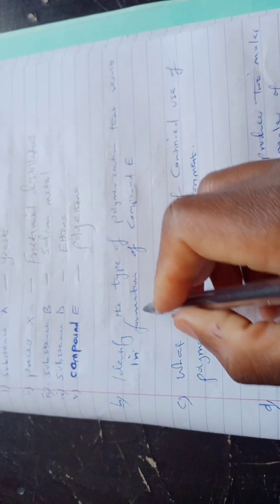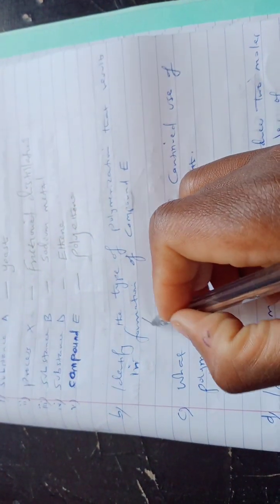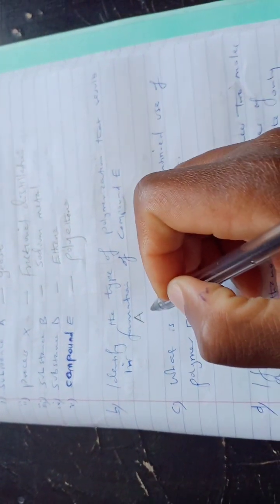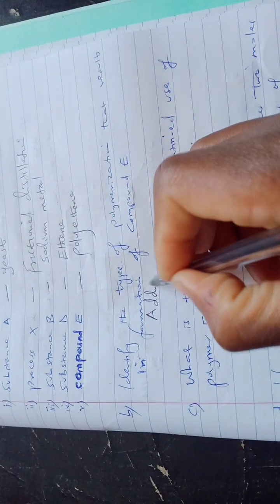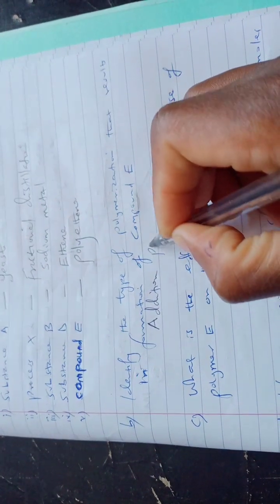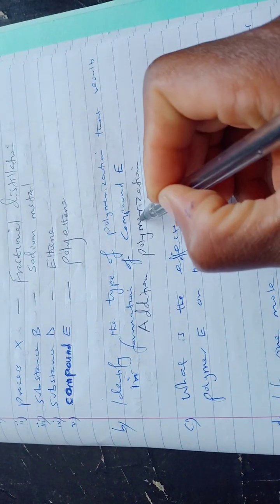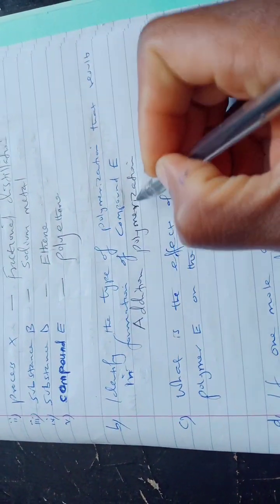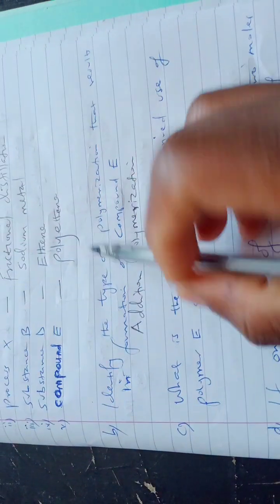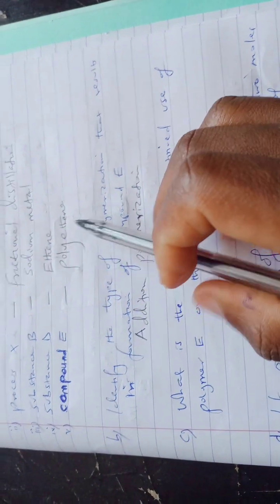And then you are told identify type of polymerization. Polyethylene is formed by addition. So this one is addition polymerization. So you just add one monomer to another. This one is unsaturated, so ethene, another ethene, is addition polymerization.